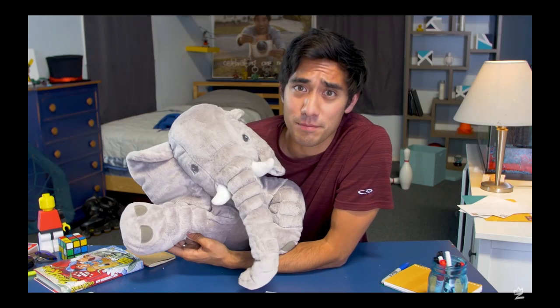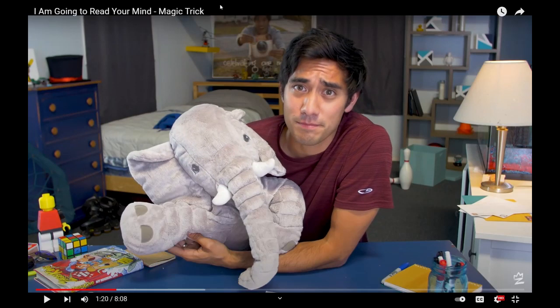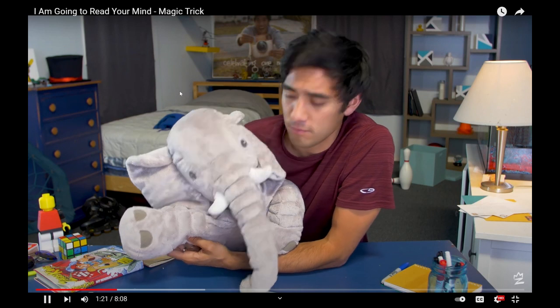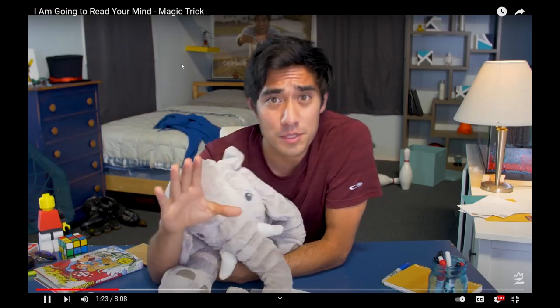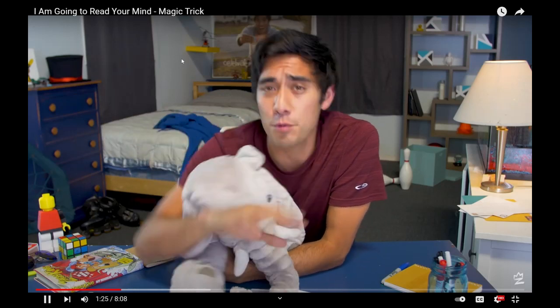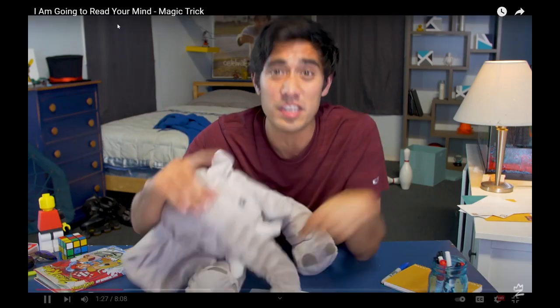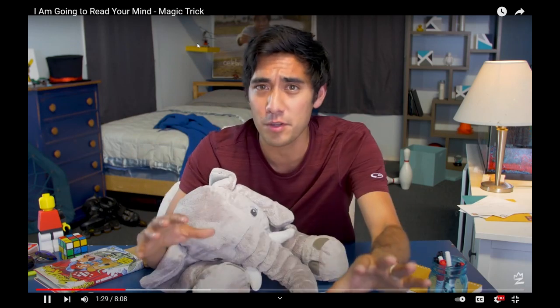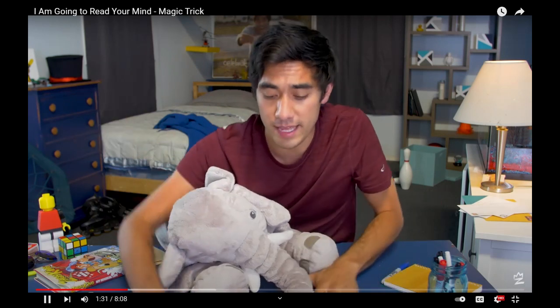Gray. So if I did my mind reading correct, you were thinking of a gray elephant in Denmark. No, it was a gray elephant that was inside the Democratic Republic of Congo. I do not know what I'm doing. So, if I was correct, go ahead and comment below. If you were thinking of something else, let me know what you're thinking of. An eel, an eagle. I won't tell you how the trick works right now. We'll talk about that at the end.